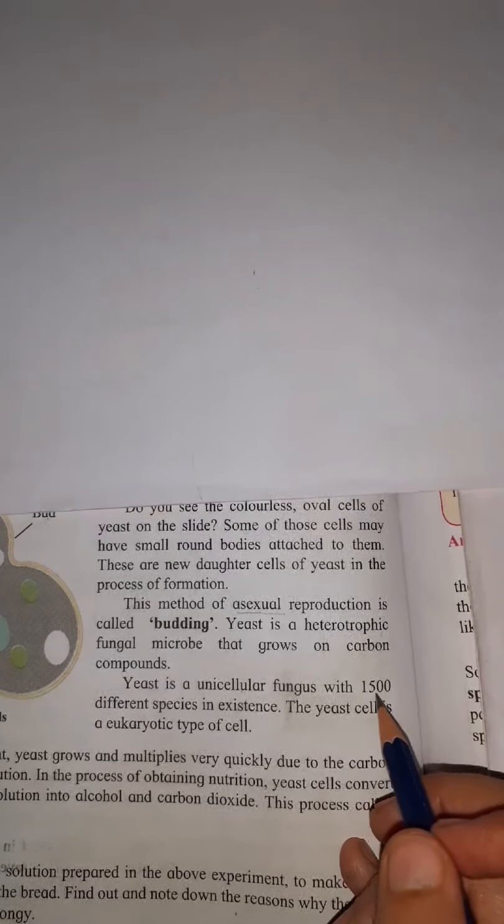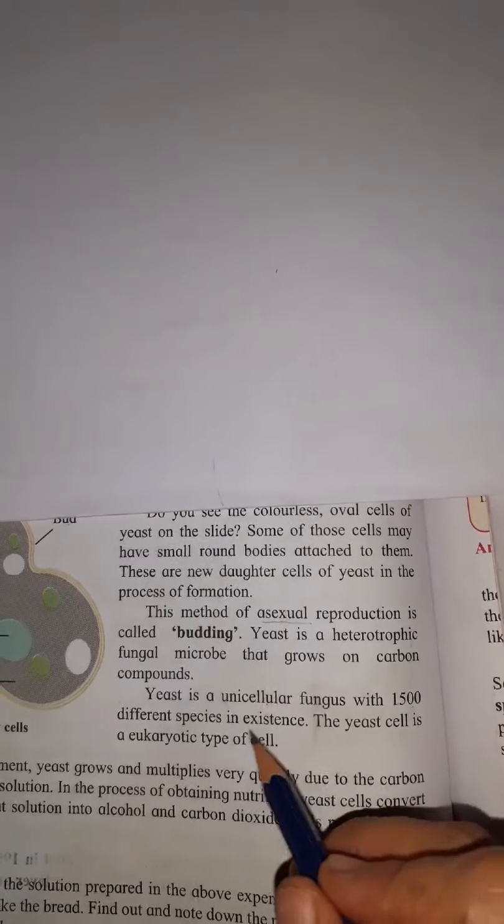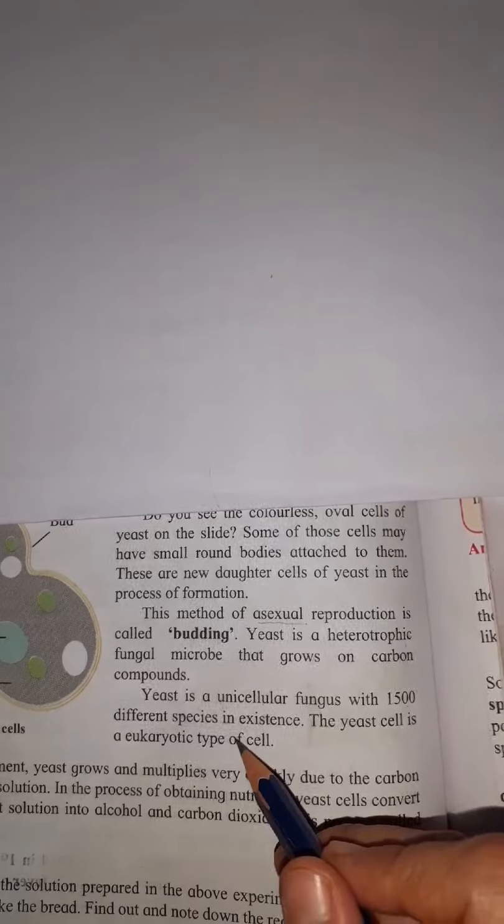Now yeast belongs to the category of fungus. Yeast is an example of fungus. It is unicellular, made up of only one cell, and there are about 1500 different species of yeast. Yeast cell is unicellular, means made up of only one cell, but that one cell is very well developed. So the yeast cell is a eukaryotic type of cell, a very well developed cell.